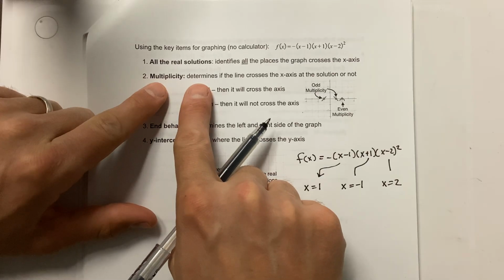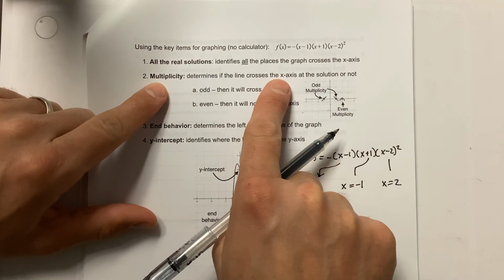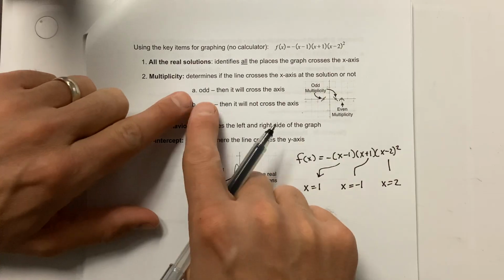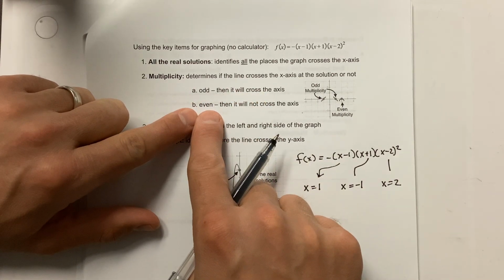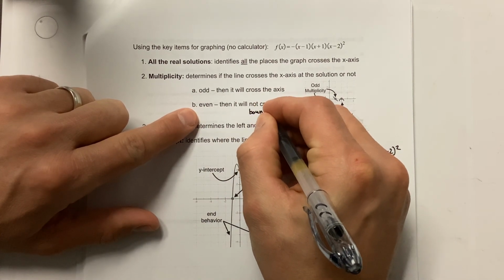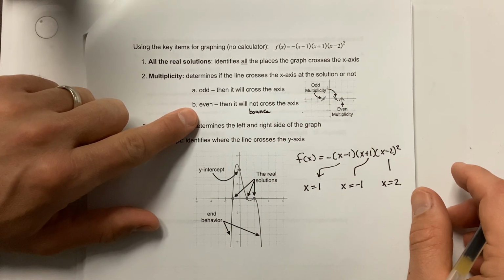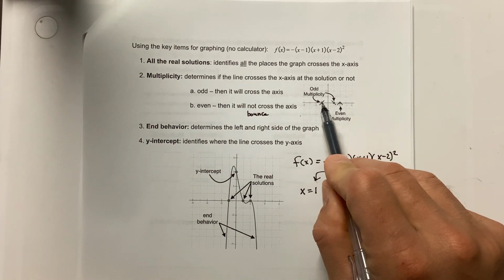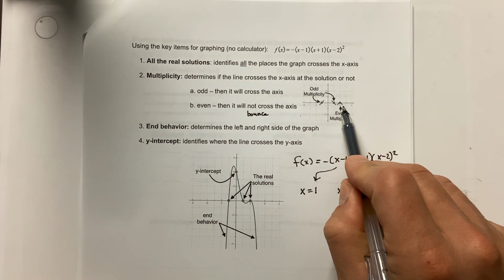The multiplicity determines if the line crosses the x-axis or it does not cross the x-axis. If it's odd, it crosses. If it's even, it does not cross. I'm going to use the word bounce, by the way, because I like the word bounce. But it'll bounce off and go back the way it came if it's even. So if you look at my little example right here, here's some odd multiplicities. It crosses through, and then even multiplicity, it hits it and goes right back from where it came from.